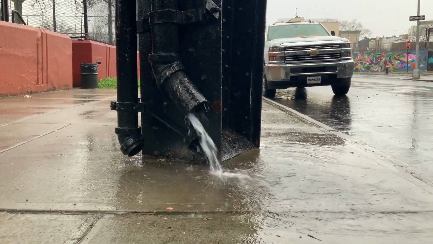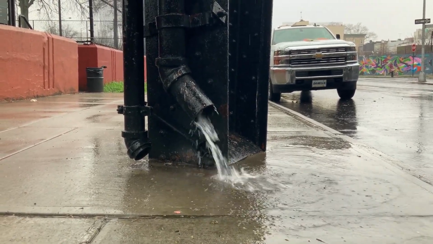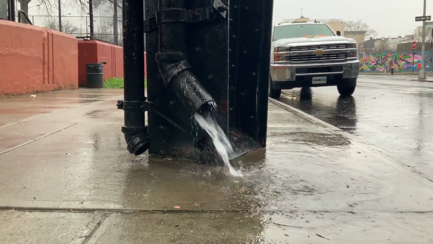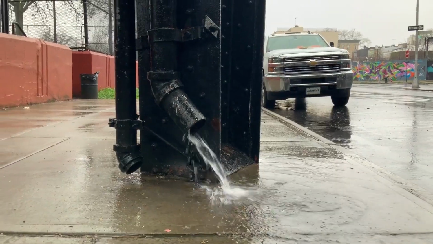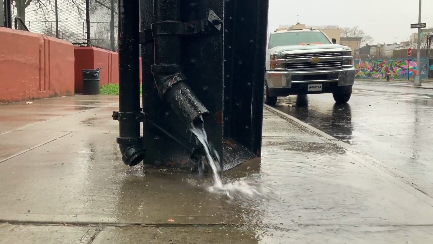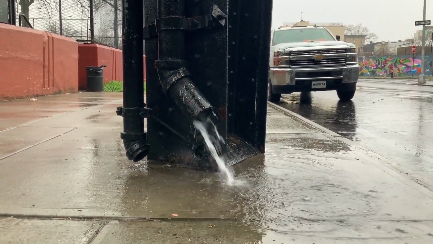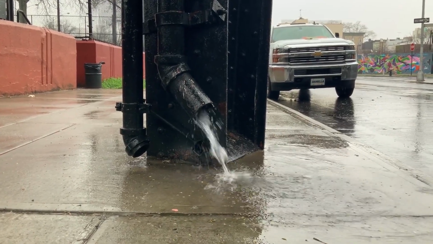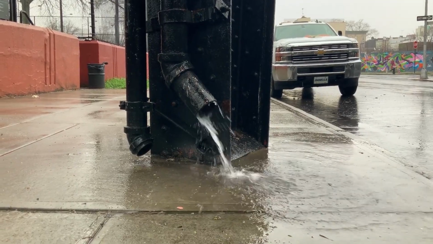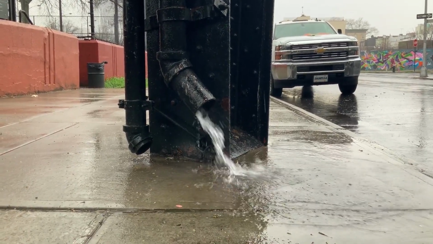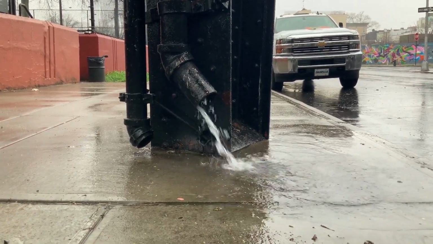Another common toilet problem is a running toilet, which occurs when water continuously flows into the toilet bowl even when it is not being used. This could be due to a faulty flapper valve or a malfunctioning fill valve. To fix a running toilet, you can start by checking and adjusting the flapper valve or the fill valve. If the issue persists, it is recommended to replace the faulty component.